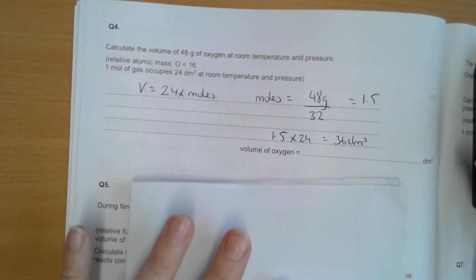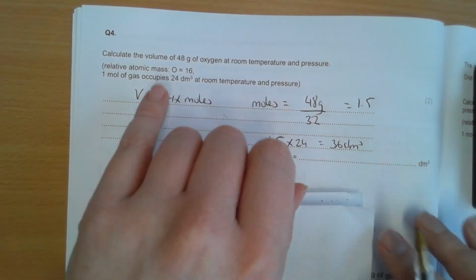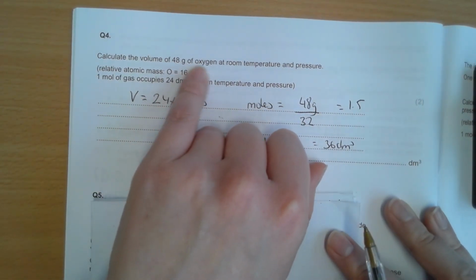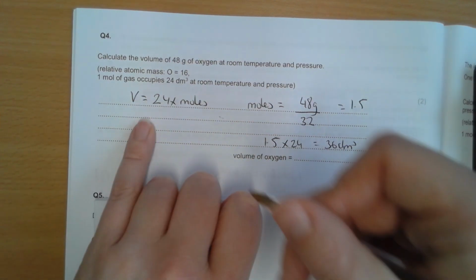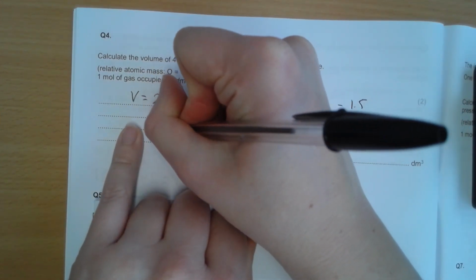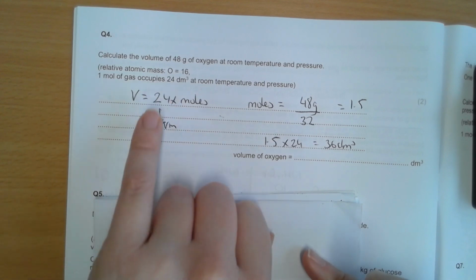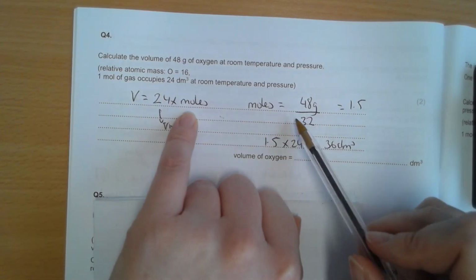And the next question, a little bit more straightforward, it's just a 2-marker. So calculate the volume of 48 grams of oxygen. If I want to calculate volume, it's going to be molar volume, which is always 24. Again, you're given that in the question, times moles. So I first need to find out moles.